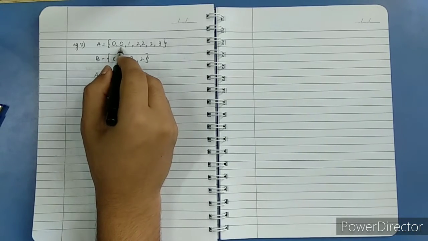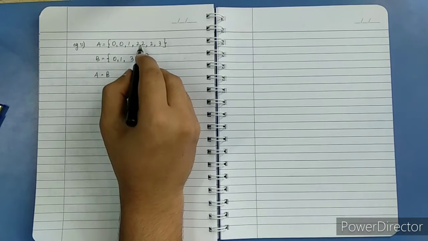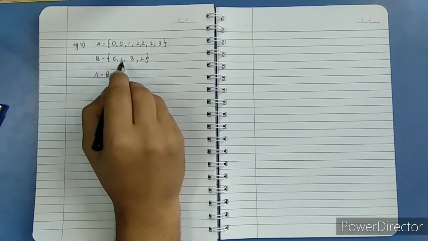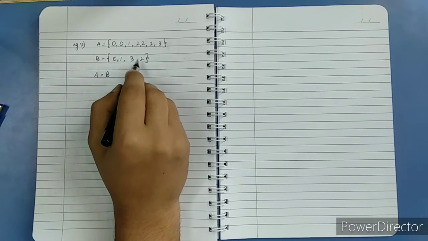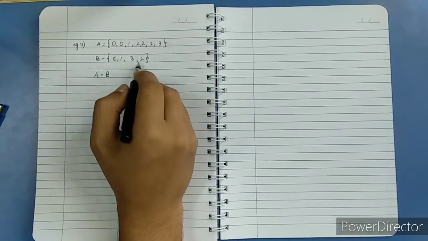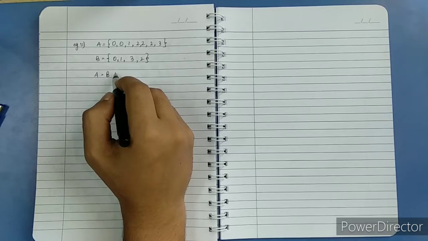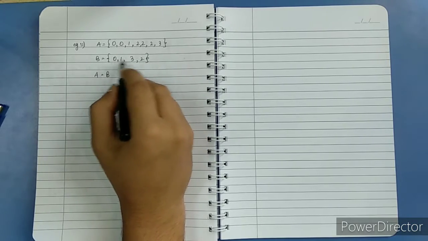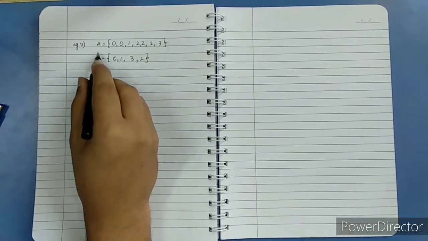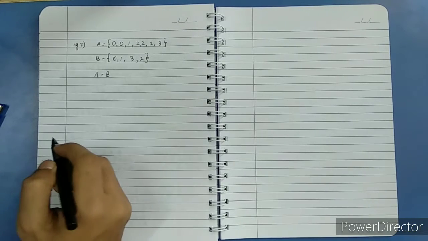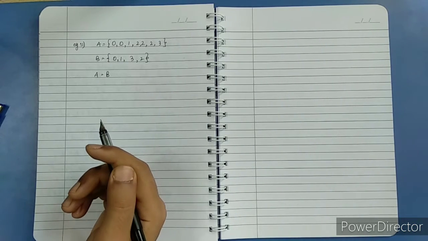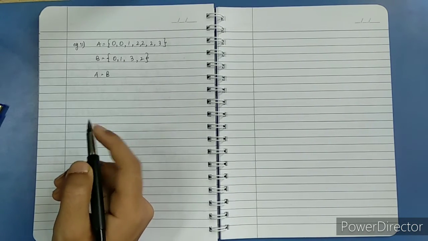So there is 0, there is 1, there is 2, there is 3. Also this arrangement doesn't matter. You can write 1 at the beginning and 0 at the end or anywhere you want. This means the same. So A will be equals to B. The arrangement doesn't matter. Number of repetitions also doesn't matter.